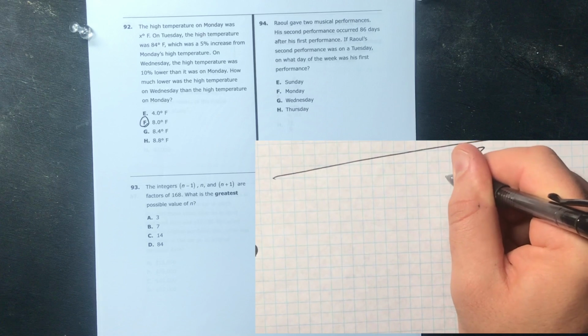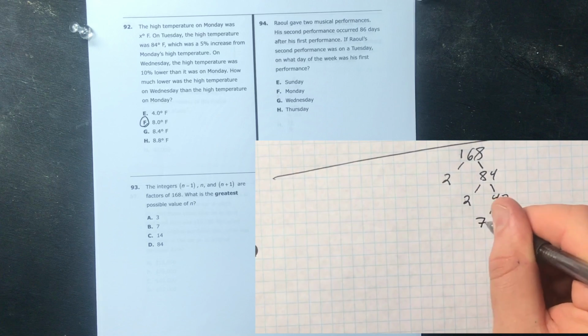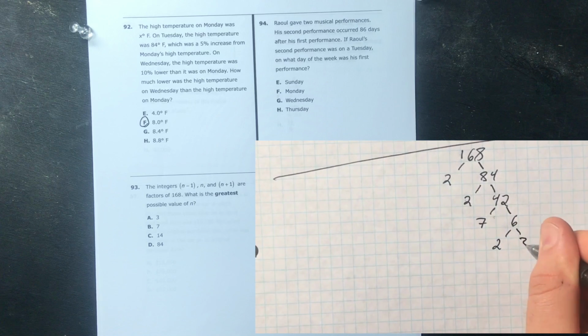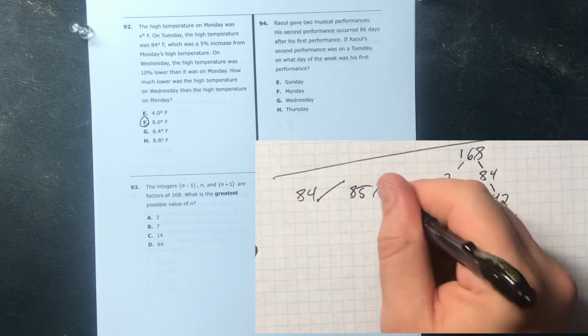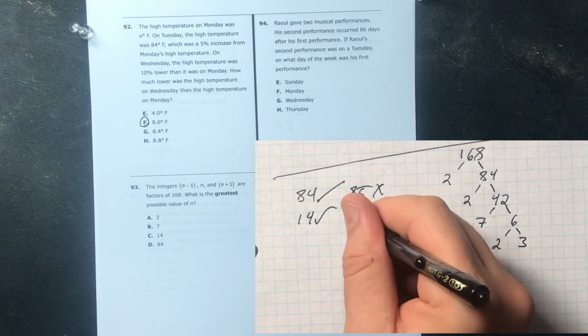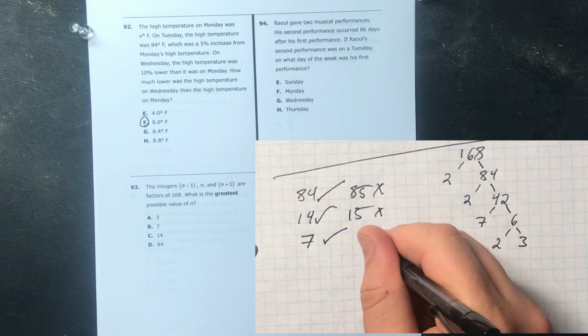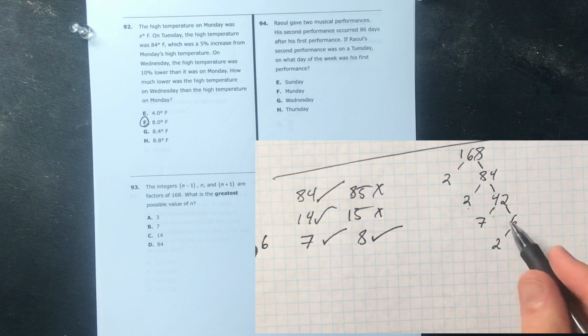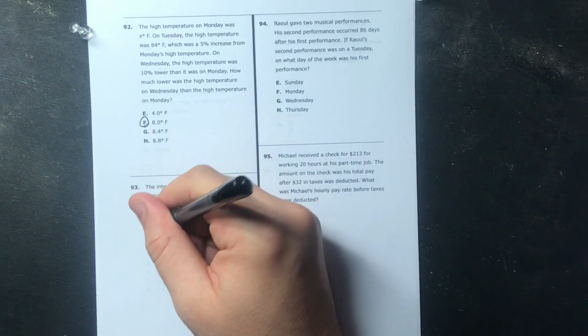The integers n-1, n, and n+1 are factors of 168. What is the greatest possible value of n? Okay, so 3 consecutive integers are all factors of 168, so factor tree to see what the factors of 168 are. And it's 2, 2, 7, 2, and 3. Let's check the answer choices. 84, that checks out. 85 is not a factor. 14 checks out. The next consecutive digit, 15, cannot be created. 7 checks out. 8, that's an 8. 6, that's a 6. That checks out. So we know that 7 can be n.